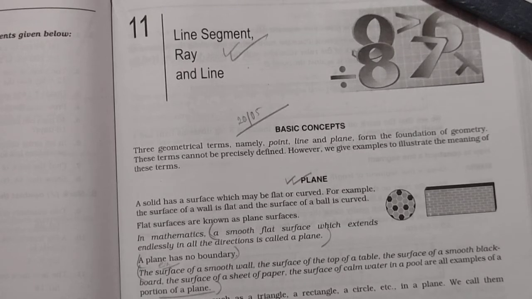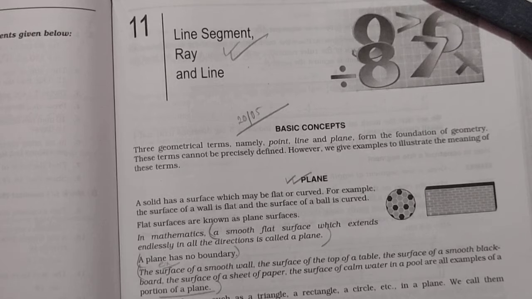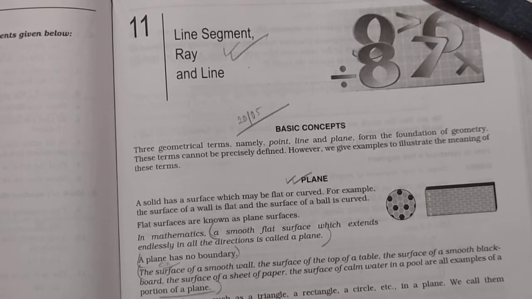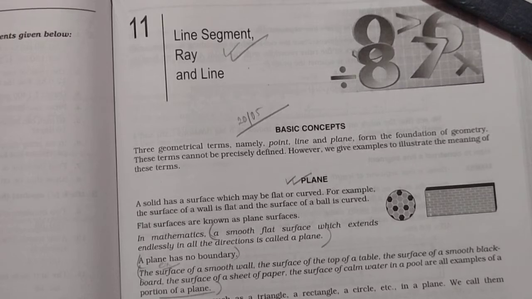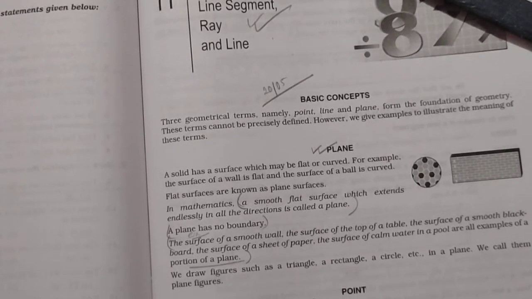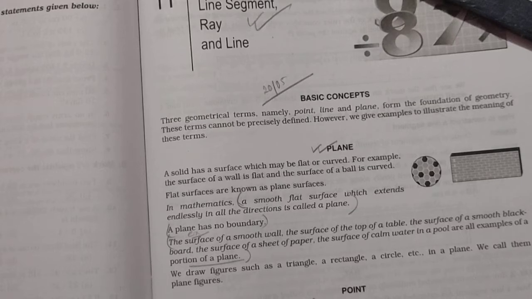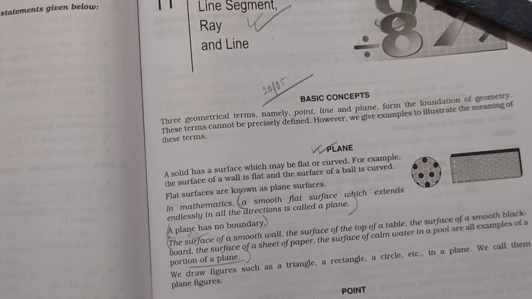From this chapter we will learn about these geometrical terms briefly. First of all we will learn about plane. What is called a plane? You know that a solid has a surface which may be flat or curved.